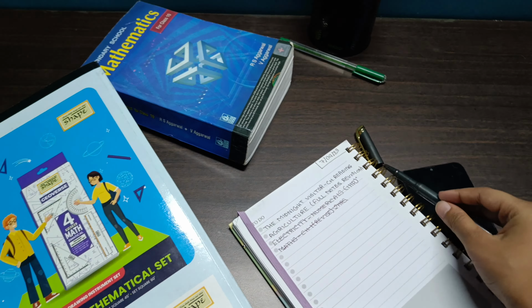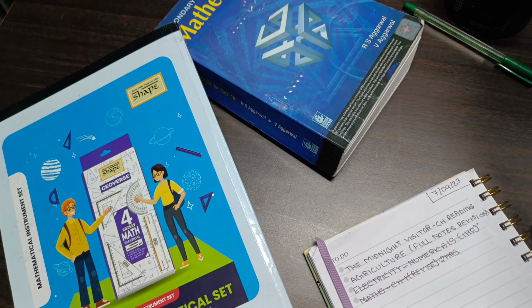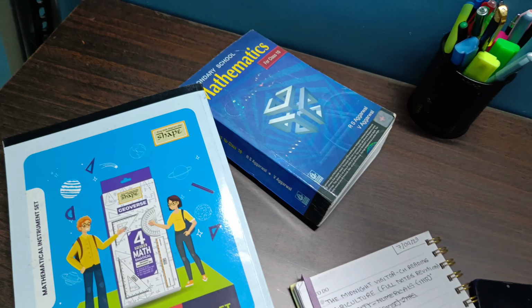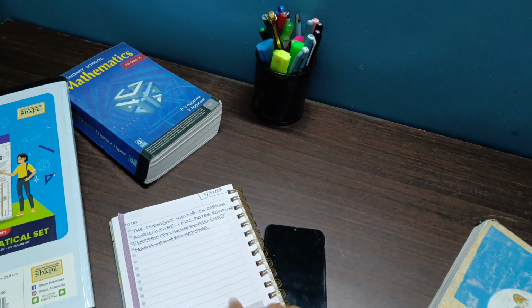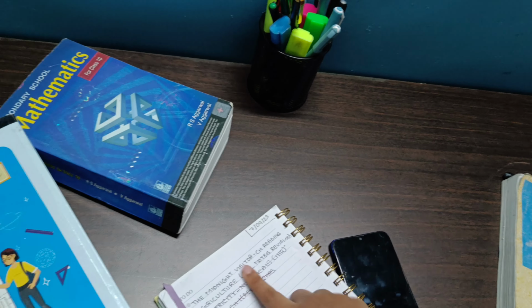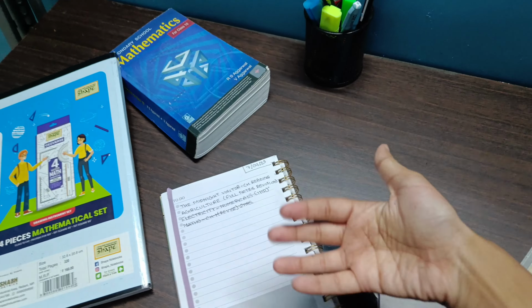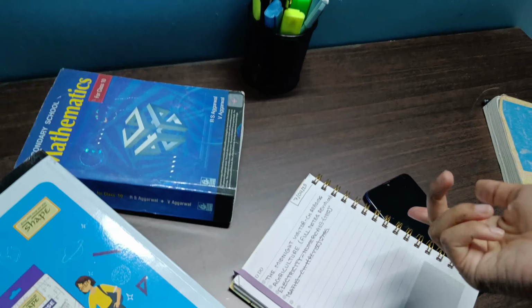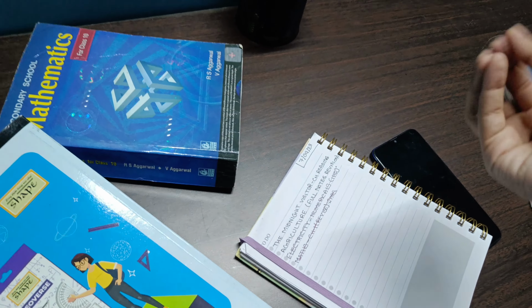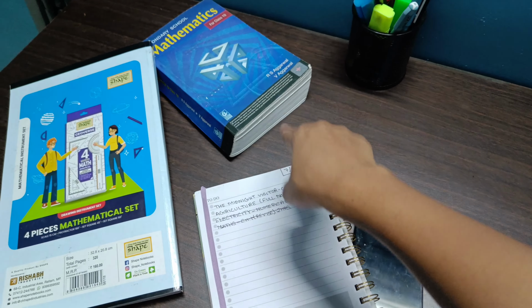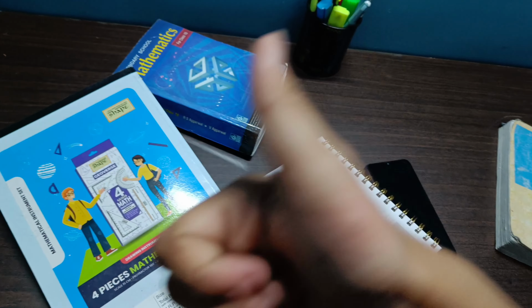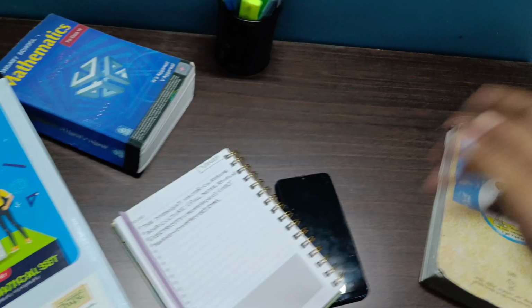Now we'll move to the revision of agriculture, but after a while, because right now I'm exhausted. So I'll be back after a while and I'll start off with the revision of agriculture. And after completing agriculture, I'll not take a break and I'll directly move to the chapter reading of the Midnight Visitor. So yeah, I'll be back after 30-40 minutes or 45 minutes.